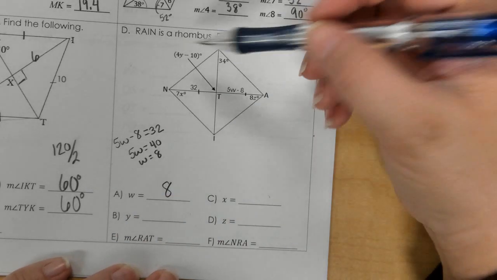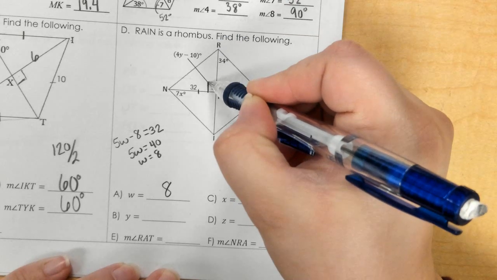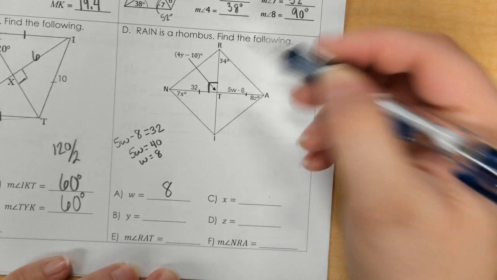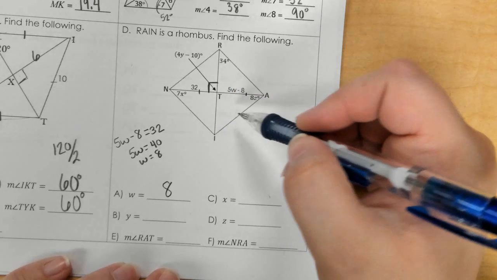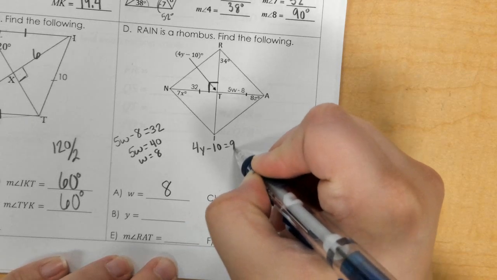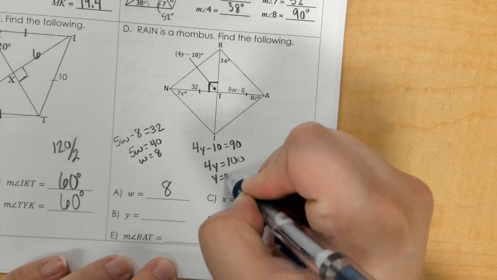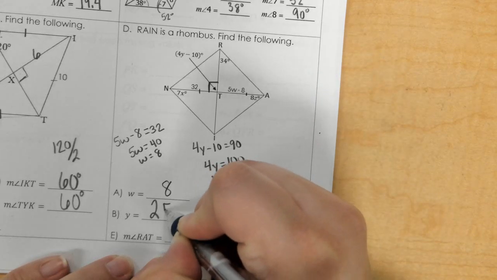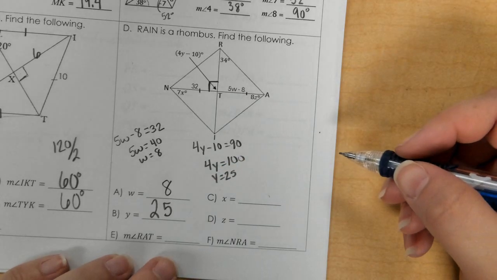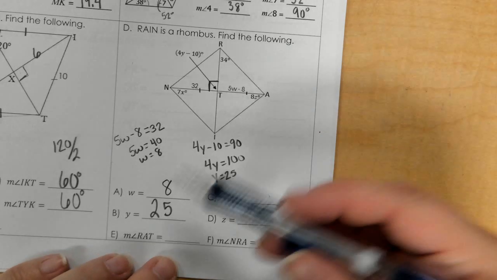Then for the Y, 4Y minus 10 equals this angle. Well, this angle is 90, since diagonals are perpendicular to each other. So 4Y minus 10 equals 90. That's 25. For X and Z, I'm going to hold off for a second.